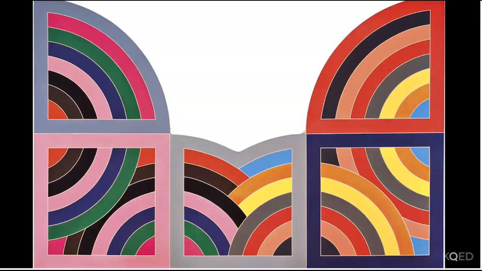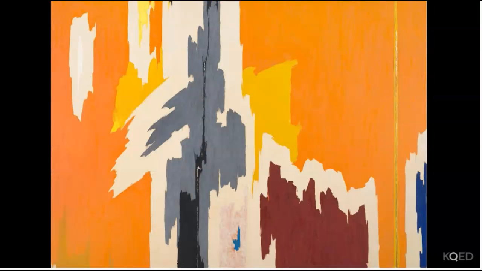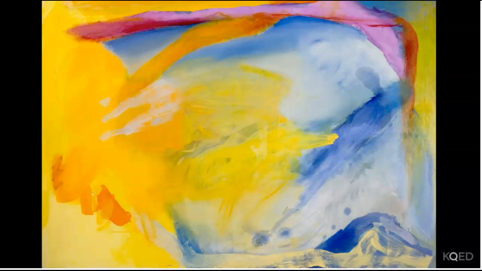Their art didn't represent the outside world or try to take you to another place. It reinforced the fact that you're looking at a painting. The bold, bright colors they used weren't meant to represent anything else. For them and the many artists they inspired, color is a beautiful and worthy subject all its own.